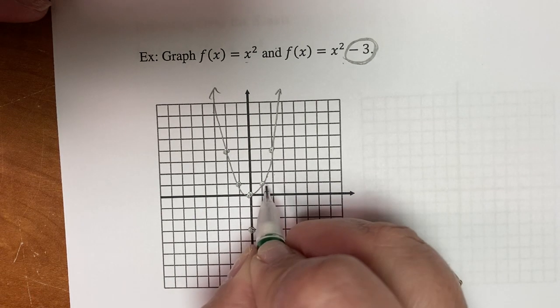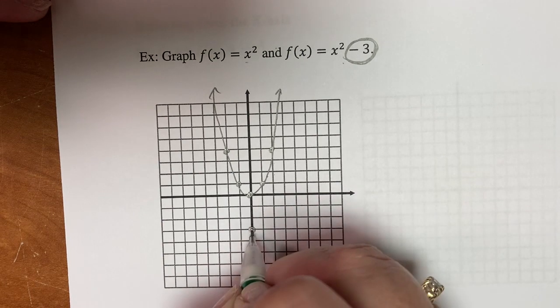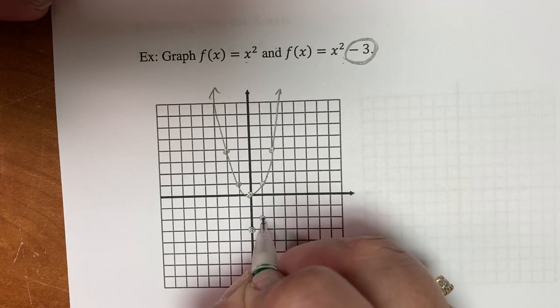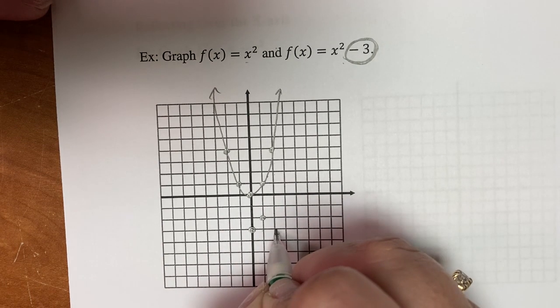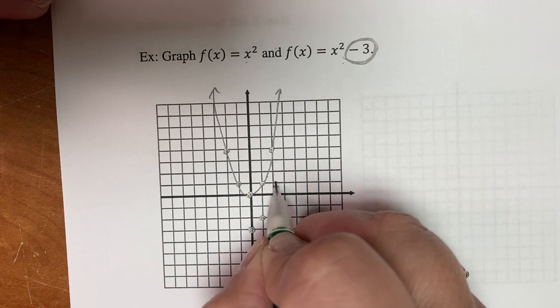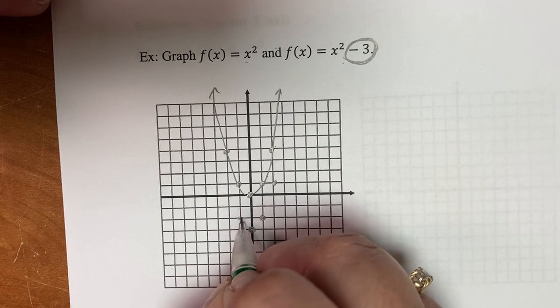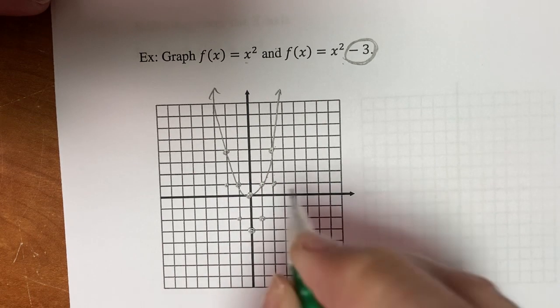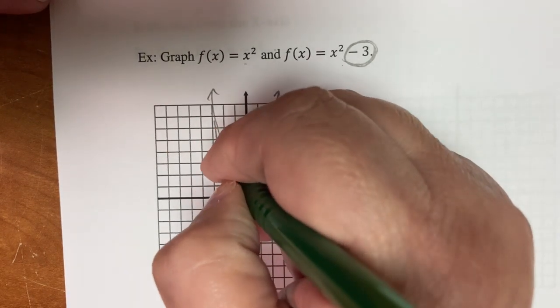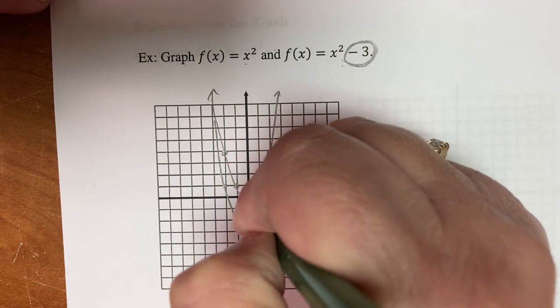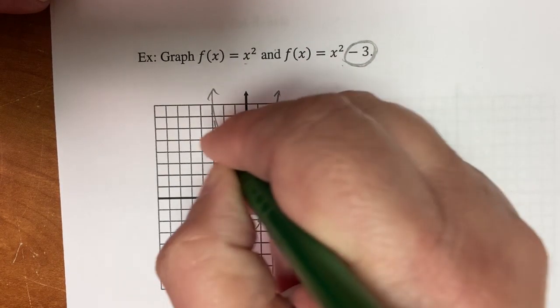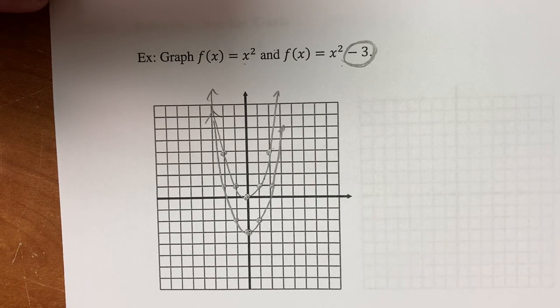And then if we just follow the pattern, this point we got by going over 1, up 1, and then over 2, up 4. So that's this point being shifted down 3. And then, of course, we have matching points on the other side. So notice it's the exact same graph, shape-wise, it's been shifted down 3.